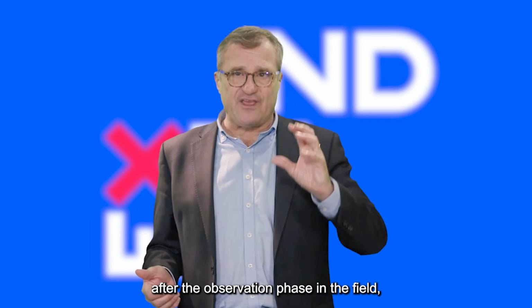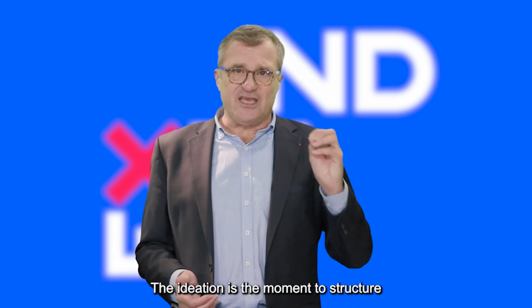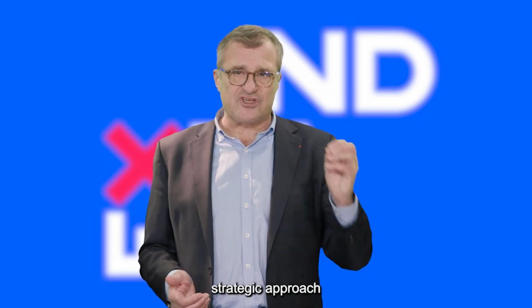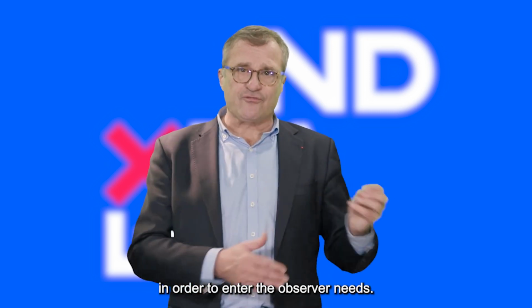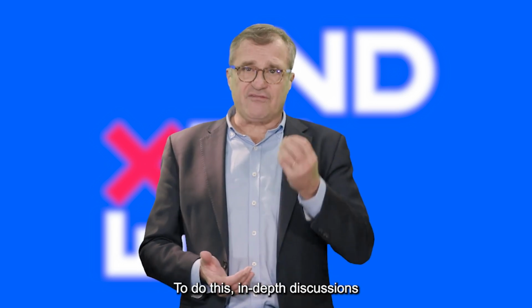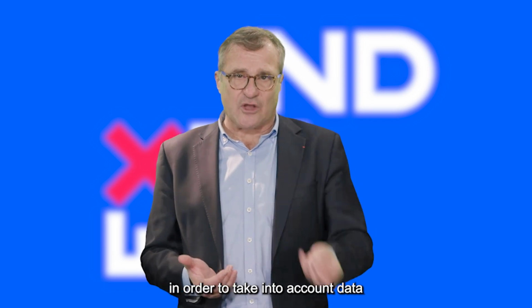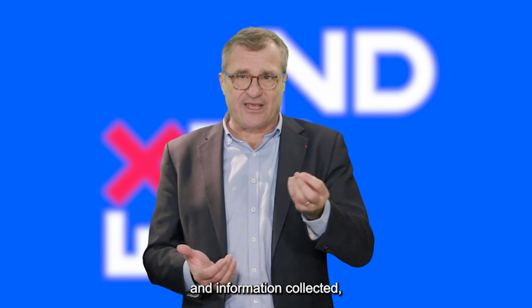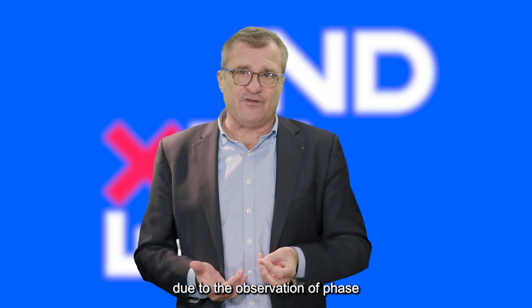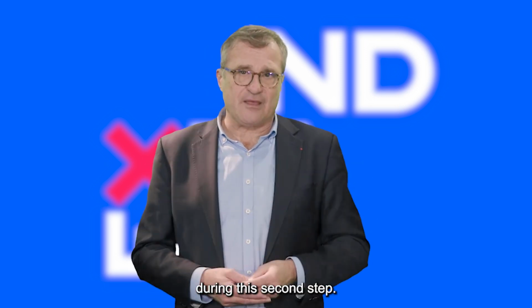After the observation phase in the field, it is time to propose possible solutions. The ideation is the moment to structure a strategic approach in order to answer the observed needs. To do this, in-depth discussions on the issue to be addressed, taking into account the data and information collected during the observation of phase 1, are organized during this second step.